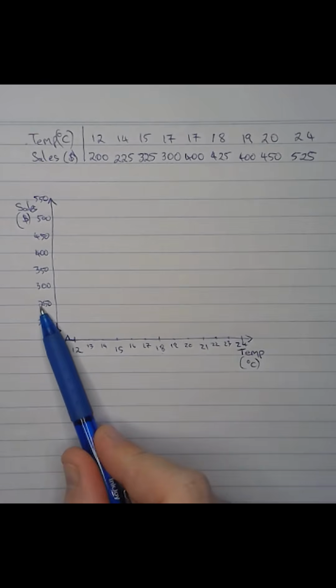So I've used this little symbol here just to say, even though it looks like this is 0, there's a whole bunch of space in here that's missed out. I don't actually show the 0 to 12 degree temperature range on my graph. Similarly, here on the vertical axis, even though this might be 0 to 200, that's a different sort of scale from that 200 to 250 there.